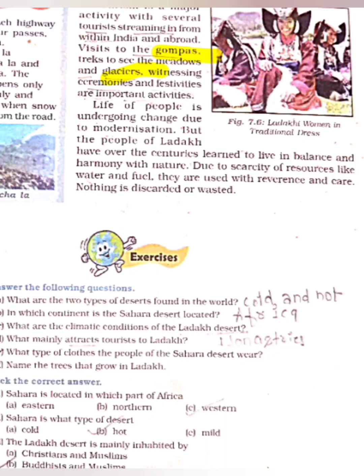Life of the people is changing due to modernization, but the people of Ladakh have over the centuries learned to live in balance and harmony with nature. Due to the scarcity of resources like water and fuel, they are used with reverence and care. Nothing is discarded or wasted, everything is preserved. So from this we can say that tourism is also an important factor for their survival. And from this we conclude that Ladakh is a cold desert where the climate is extremely cold, but people manage to survive and preserve their nature.